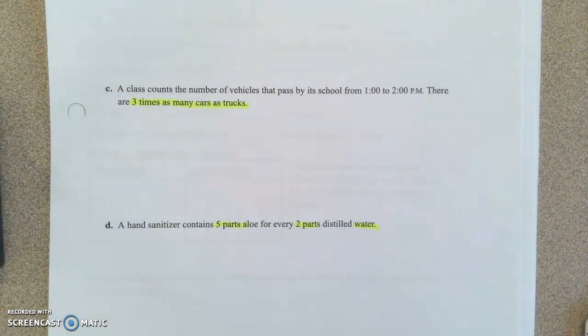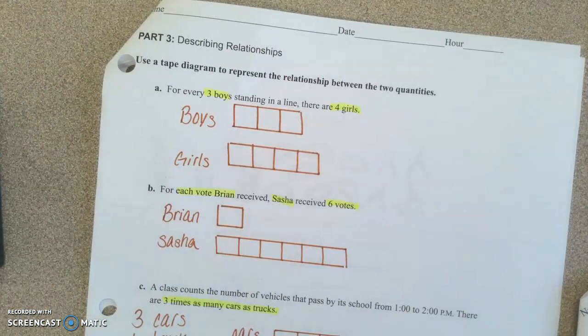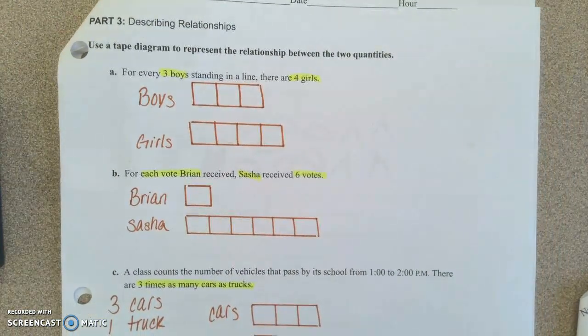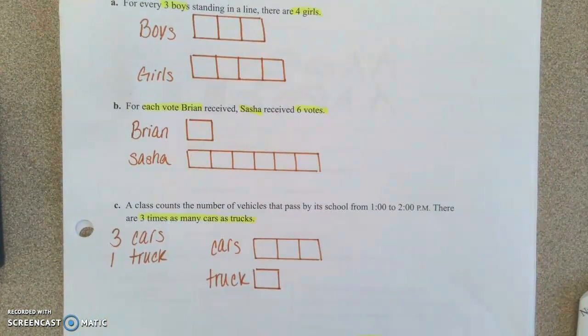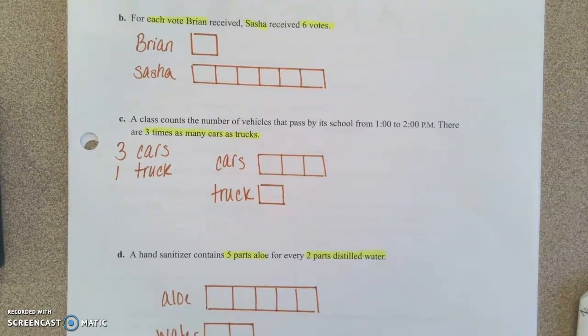Pause your video, give it a try. All right. Here is what our tape diagrams should look like.